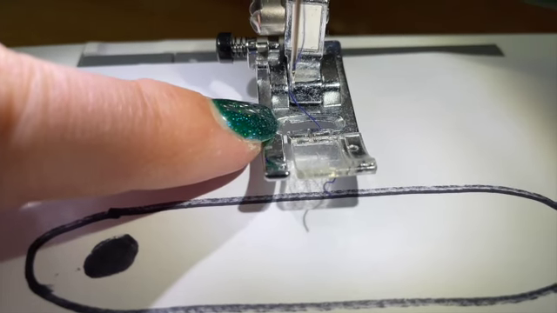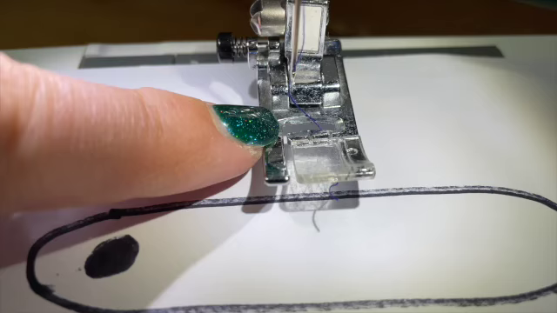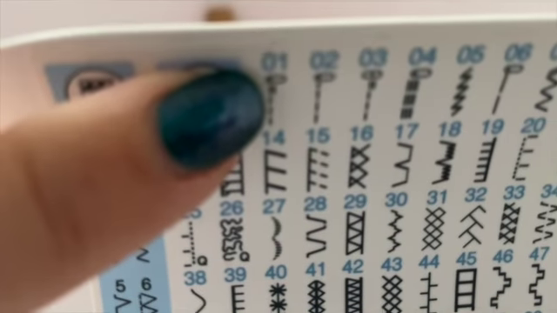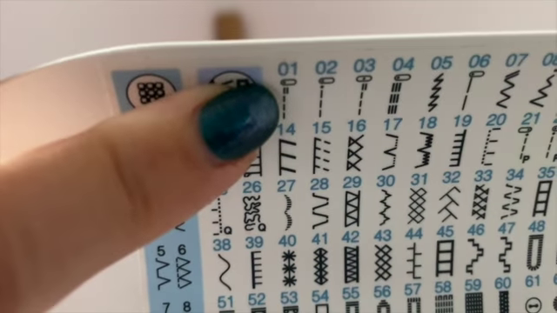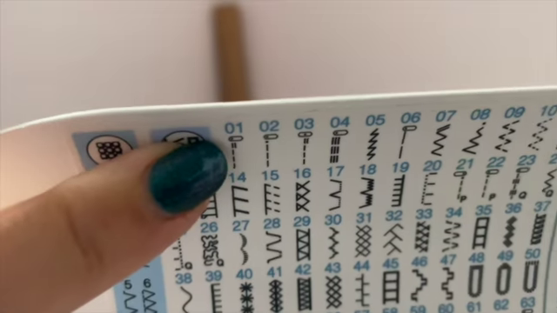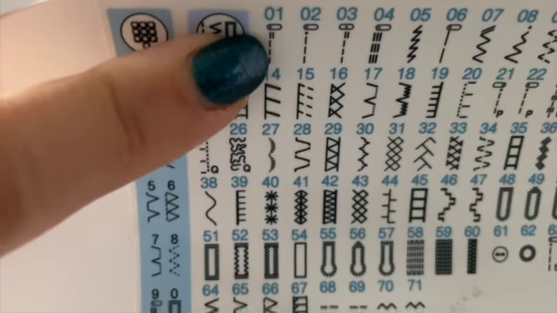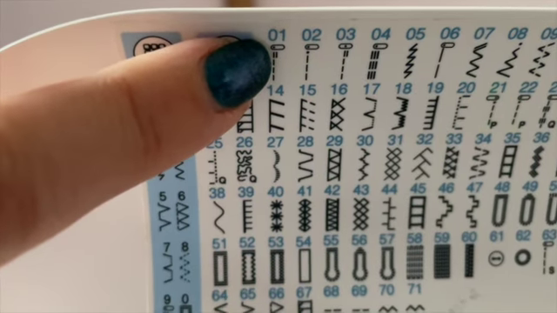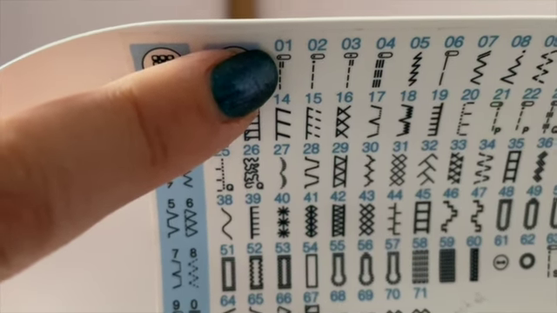So if you're going back to the computerized machine, if I go up to the top here, can you see there I've got my stitch number 1, which I've actually got selected on my machine, which means that stitch number 1 puts my needle over on the left hand position.